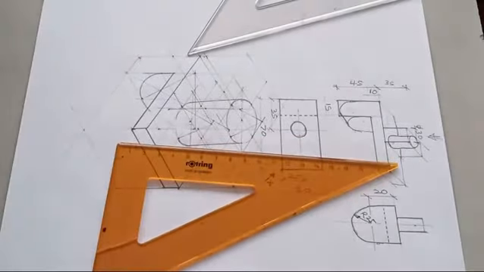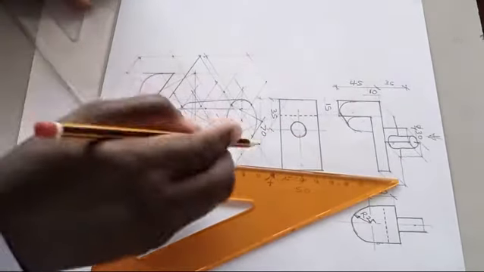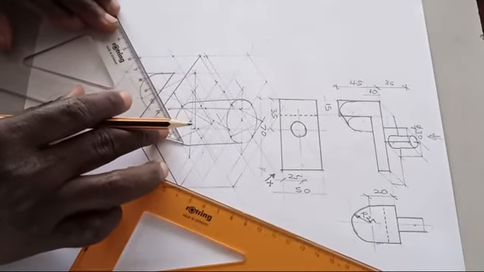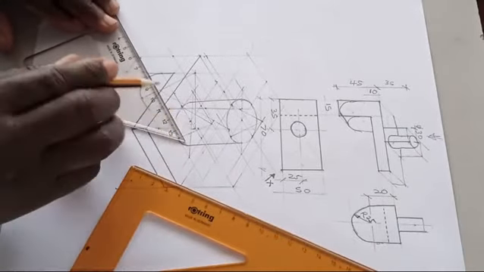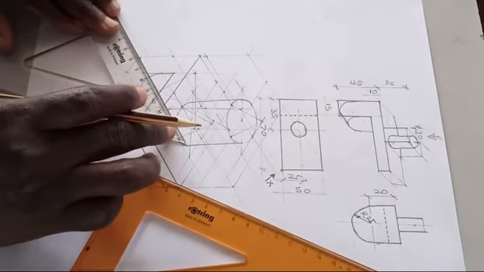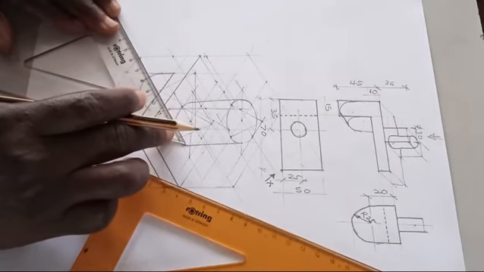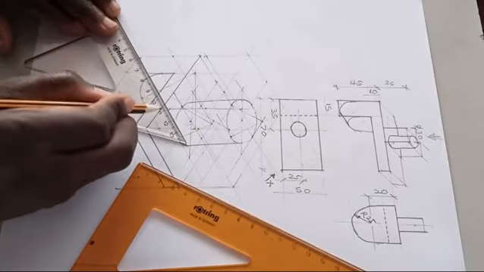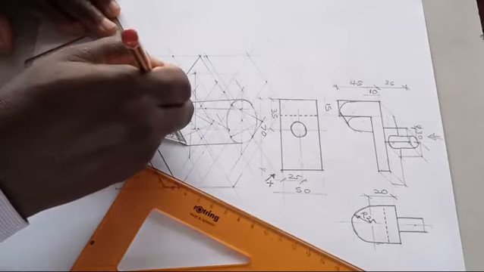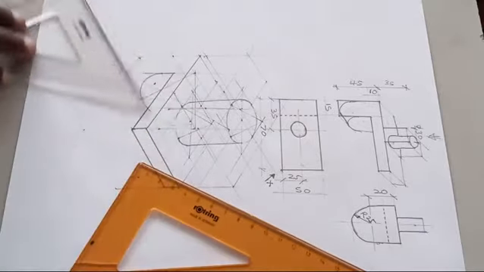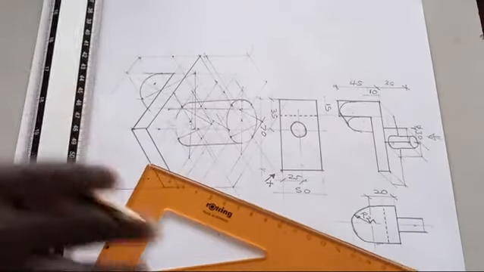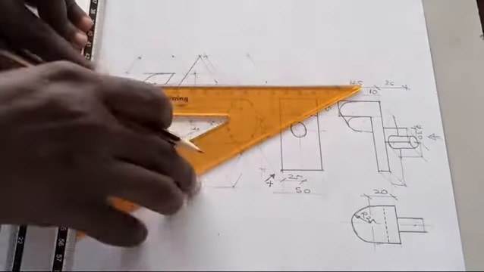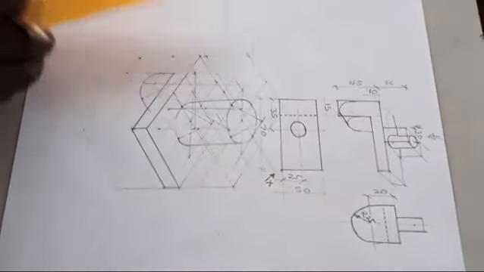Then the one for this one, let us measure. This one is 50, so you measure 25. Let's measure 25 this way. Don't get confused. There are so many lines, but as a technical drawing student, you should be able to be critical. 1 2 3 4 5. So this point 25 is somewhere here. So you get there and draw the vertical line. So now we have our box.